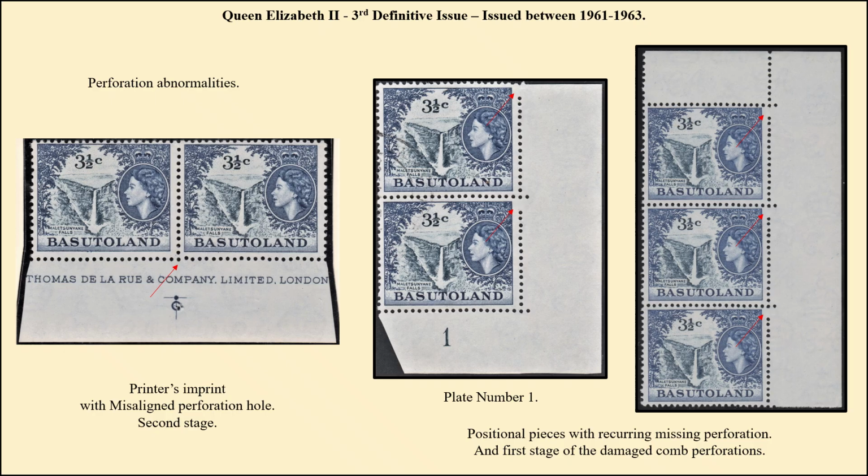And on the two right hand stamps there is an additional abnormality, in that it appears that two perforation holes are missing, and with this being a comb perf, it is repeated all the way down the sheet. The two pieces proving that. Whether this was caused when they tried to repair the comb perforator, at this stage I just don't know.